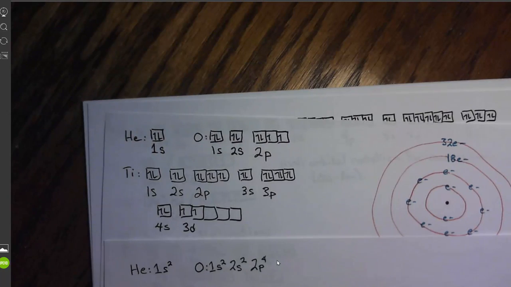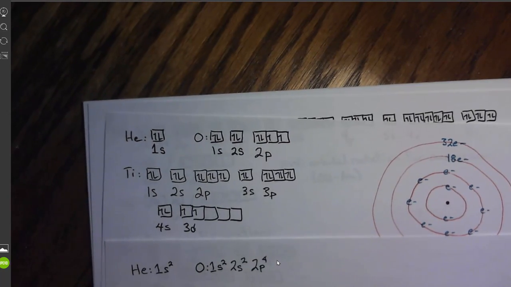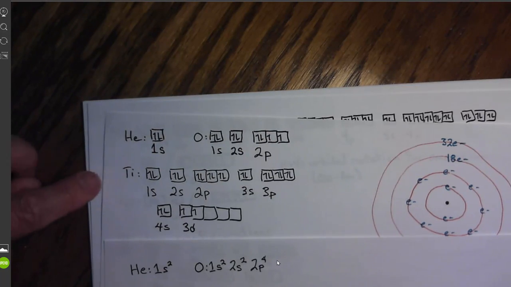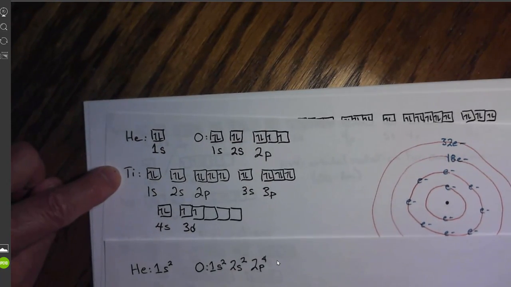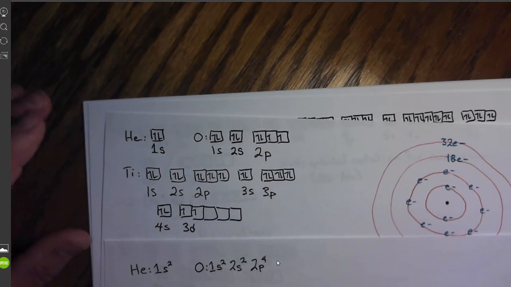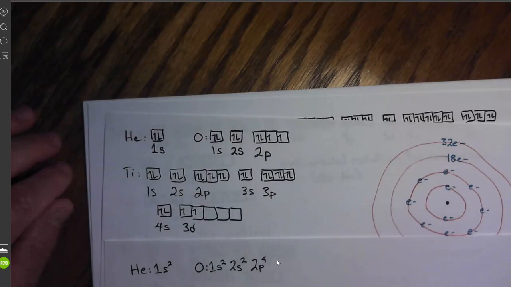All right. Following that same pattern then, I want you to do the electron configuration for titanium. When you get done, show your work to somebody near you and have them show you theirs. Compare notes. See if you got the same thing. Okay? And then we will, as a class, see what the correct answer is as well. Everybody got it?